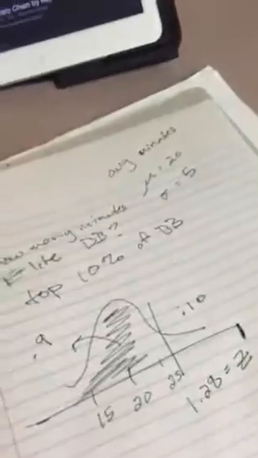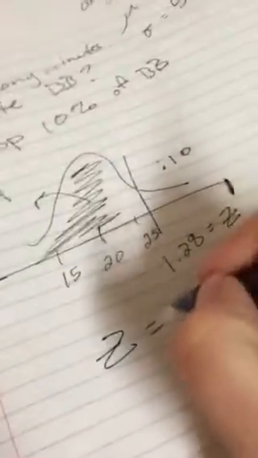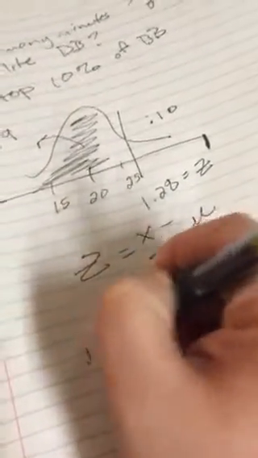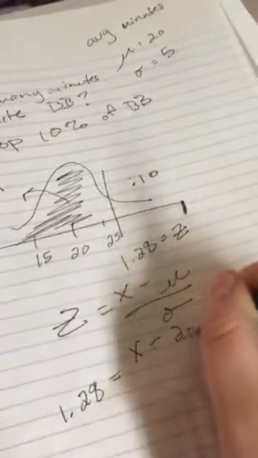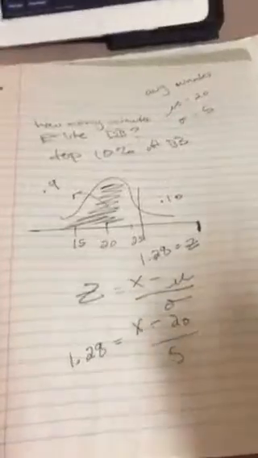So we know this is 1.28 as a z, but remember again, we have to standardize or unstandardize. Remember that z equals x minus mu over sigma. So now we have 1.28 equals x, which is the minutes for basketball players, minus 20, over 5. And then it's just normal algebra, right?